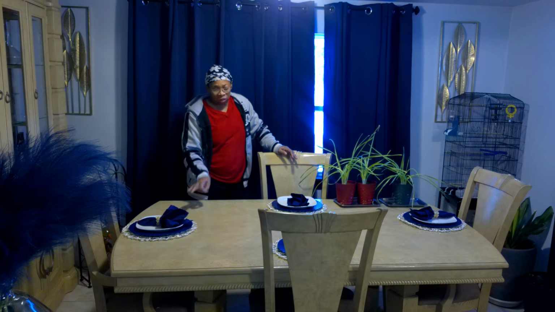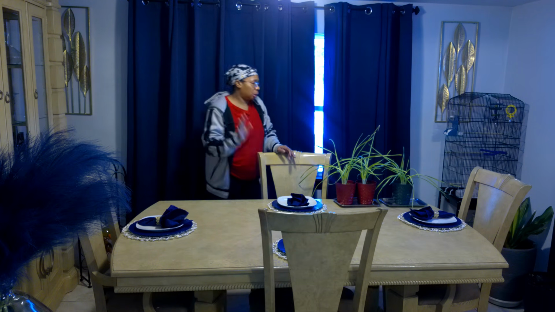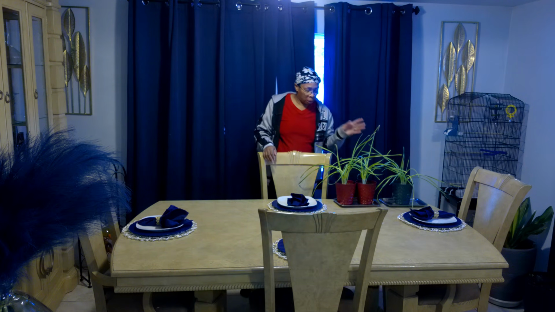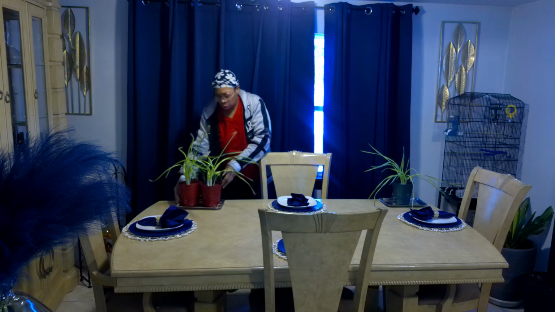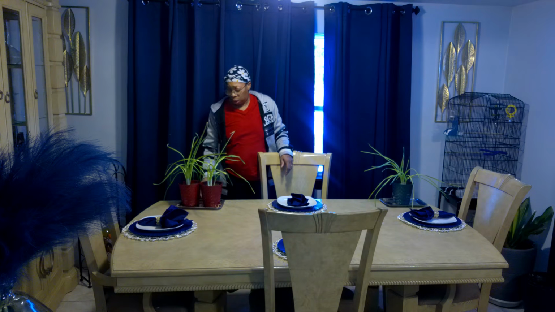Okay, y'all, all I'm going to do is put these plates like this. I didn't want the table to be completely bare, so I just set this right here. So this is all that is going to be done for this table for now. These two flowers, I might take them to the kitchen. I'm not for sure, but they're just going to sit right here for now.